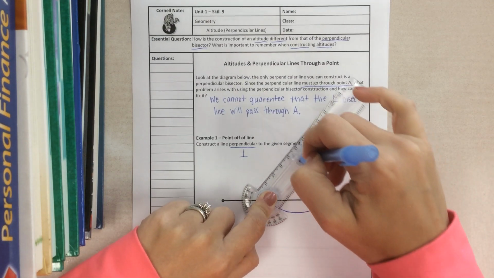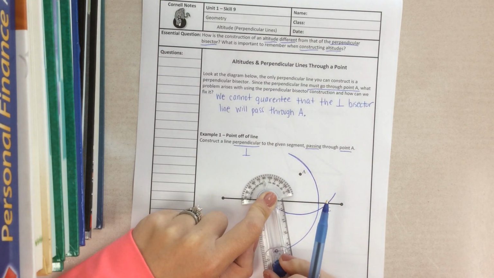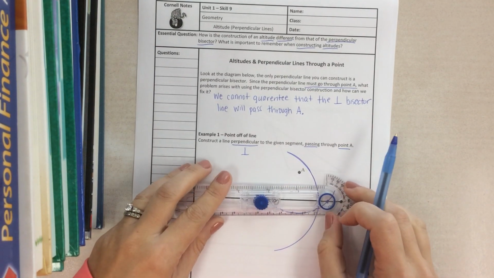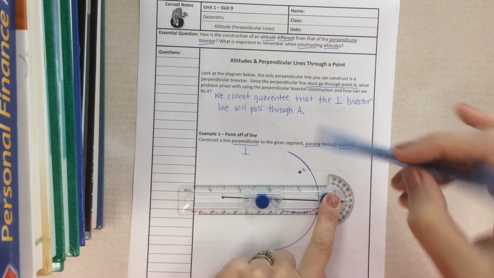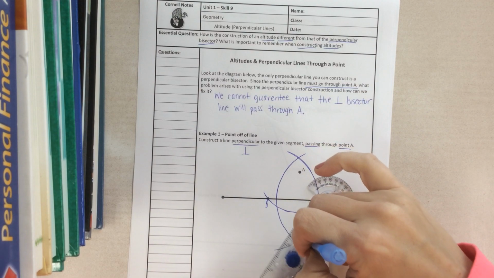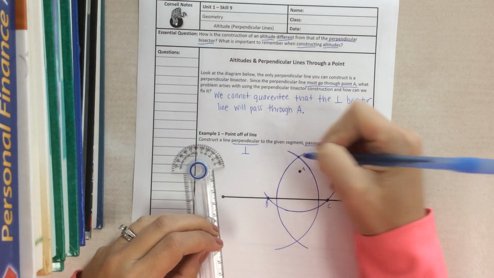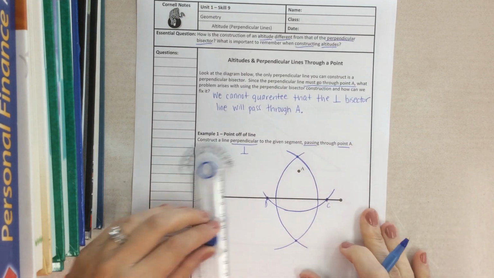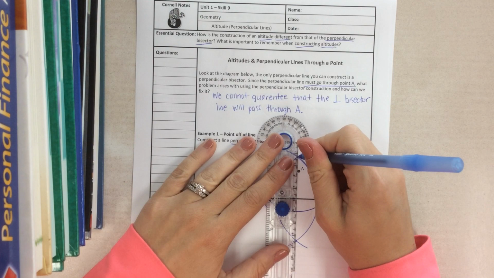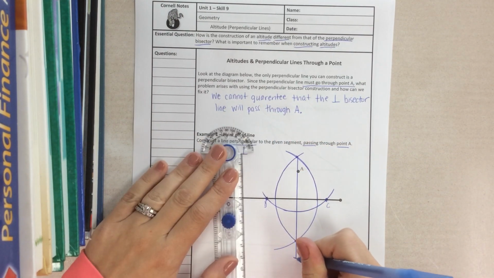And then you want to go ahead and swing your first arc for your perpendicular bisector, starting at B. Then you want to switch it over to point C and swing your other arc up and down so that it hits at the top and at the bottom. And where those two arcs intersect, we're going to go ahead and connect with our compass, and you will see that that line is going to go through point A.